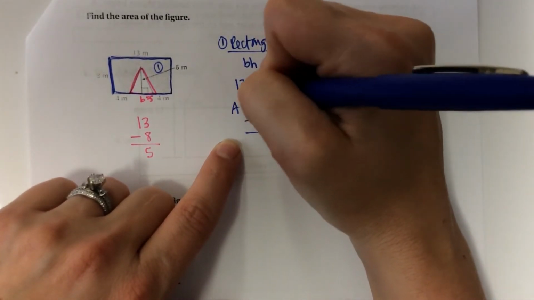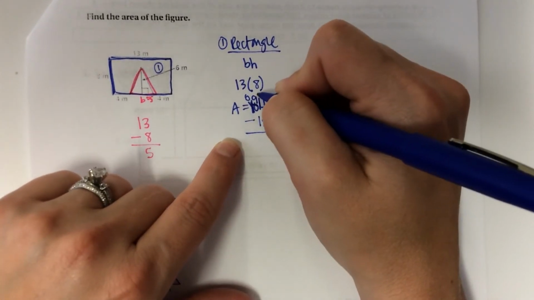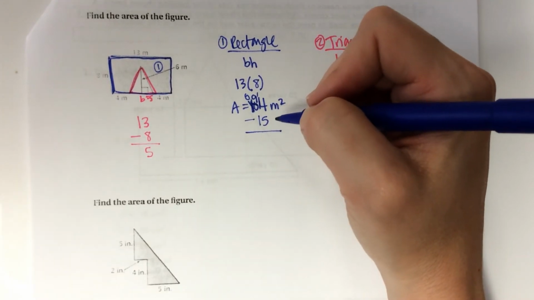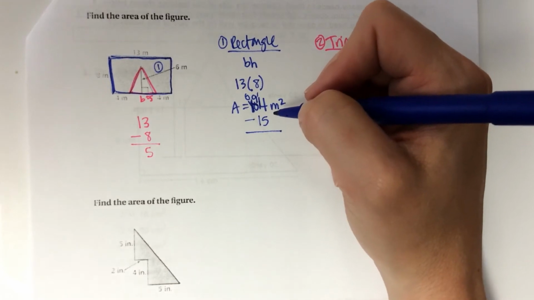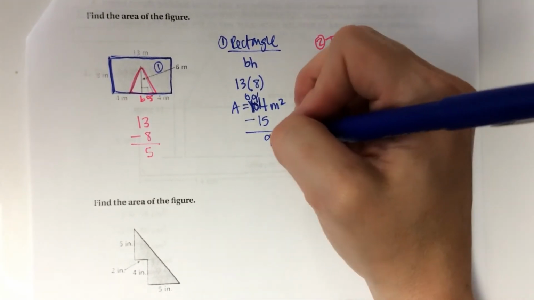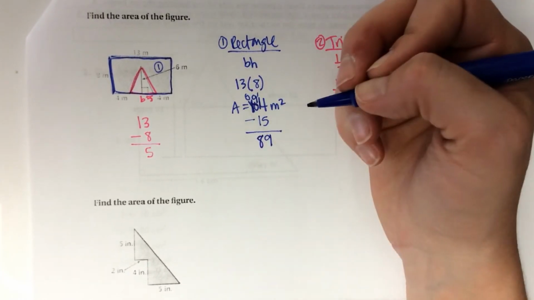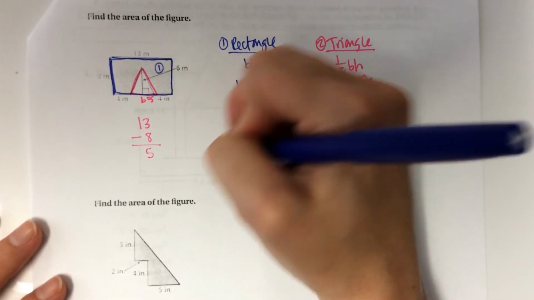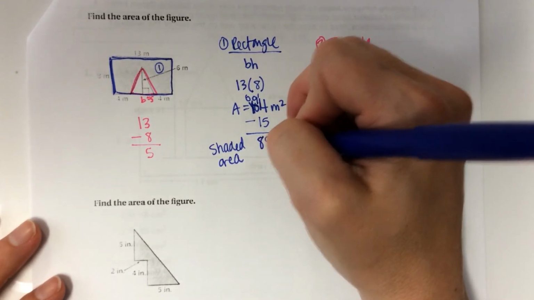So we're going to have to borrow here, make that a 10 and borrow again and make it a 9. And now we have 14. So 14 minus 5 is a 9. Sorry, that kind of paused on me. And then 9 minus 1 is 8. And then that's a 0. So our composite area, or our shaded area, is 89 meters squared.